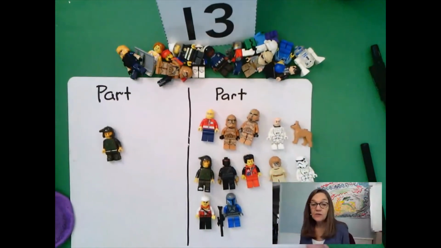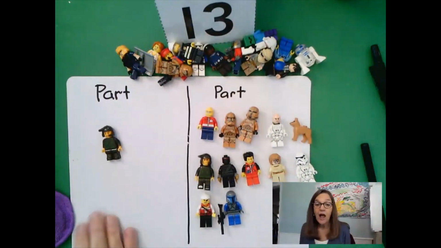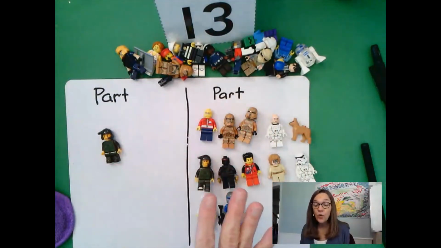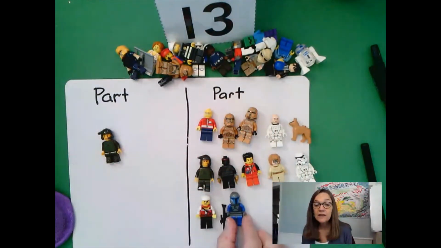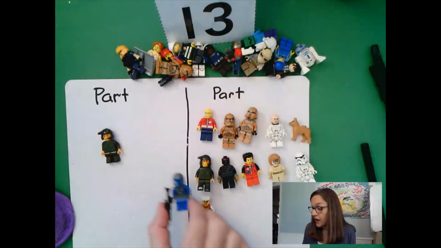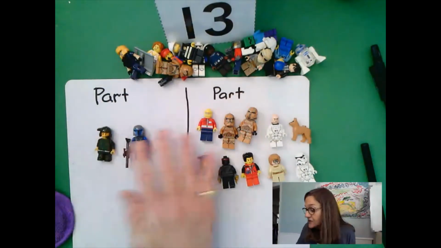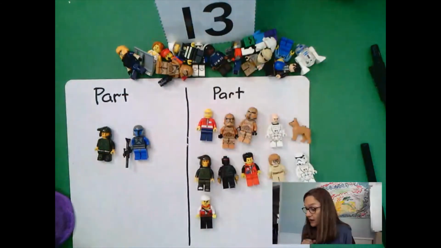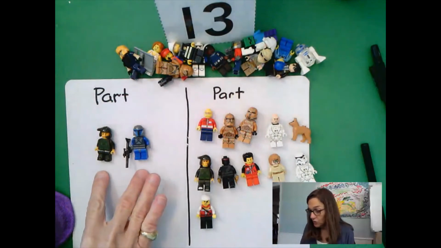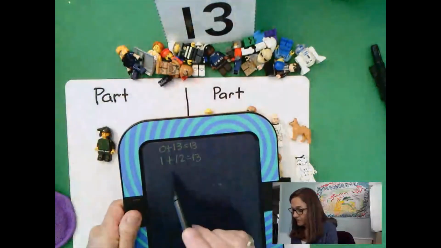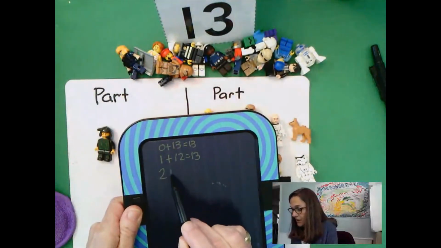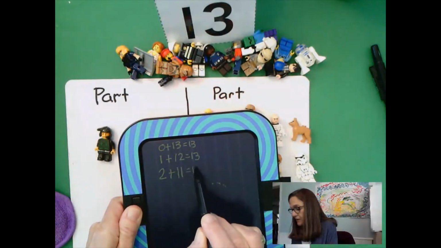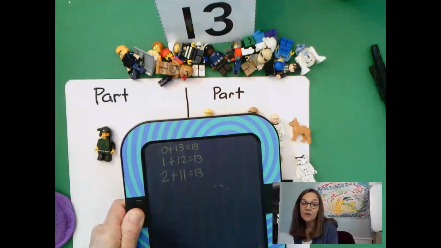Okay, now I want you to be aware of this. I want you to see this, know this, understand this. I really don't need to get rid of or add. I'm just going to move one of these guys over to this other side. I still have 13 pieces, and I still have 13 pieces here. So 2 now plus 11 equals 13, because remember I just moved one of those guys over there.